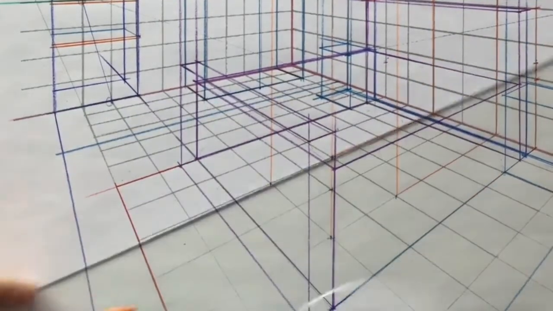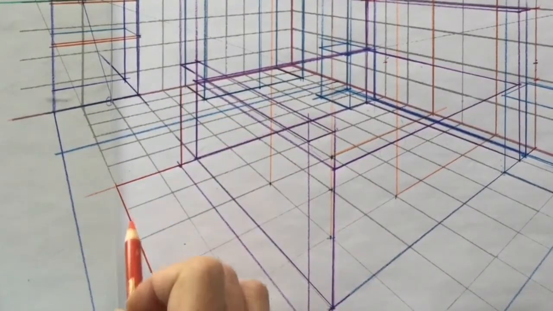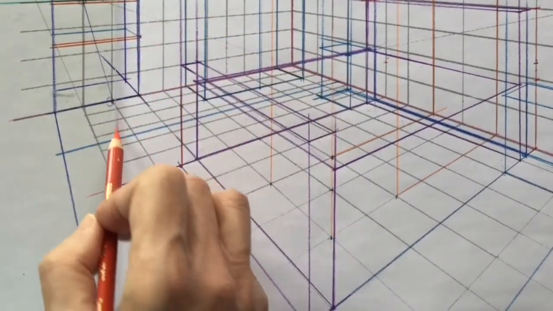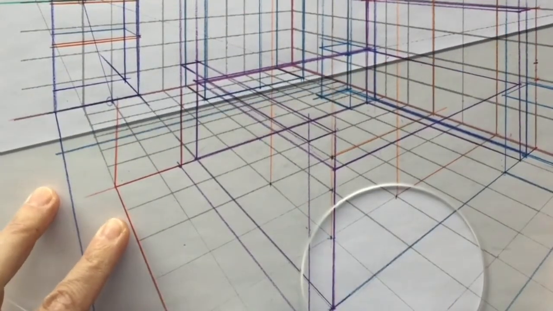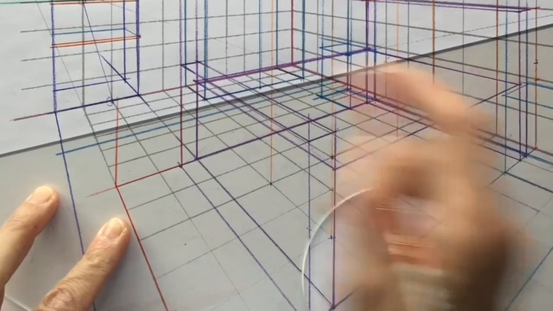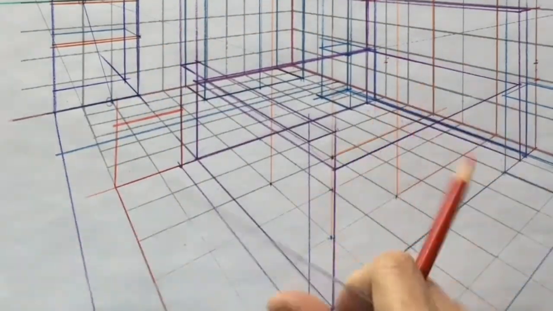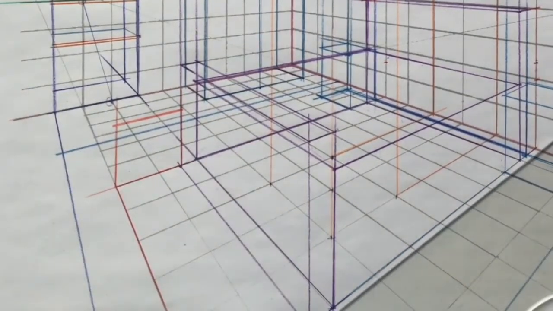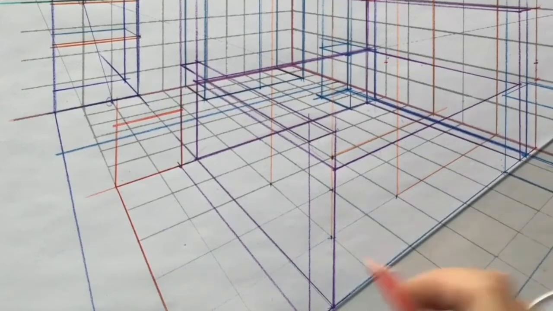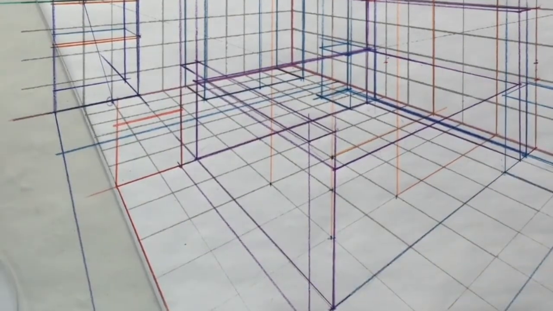I don't have verticals, so I've got to put them up. So here's our 1.5. Okay, and I use my other vanishing point. We don't have verticals here. This may be out of the camera range, but I'm putting in the corner that's closest to me here.